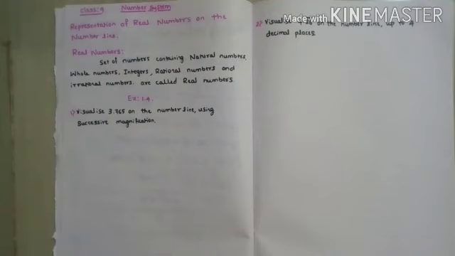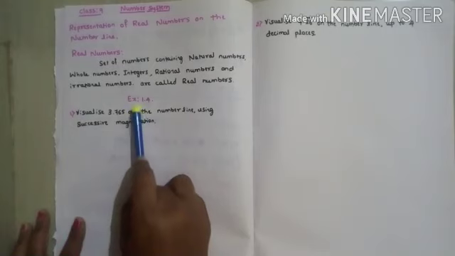And irrational numbers also you know. The numbers which we can't represent in the form of p by q, the numbers present in roots which are not perfect squares, are called irrational numbers. So real numbers contain all types of numbers. Now we will see how to represent the real numbers on the number line. So we will see the exercise for that.